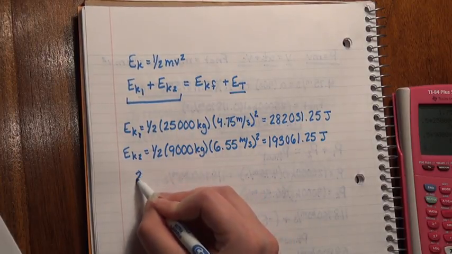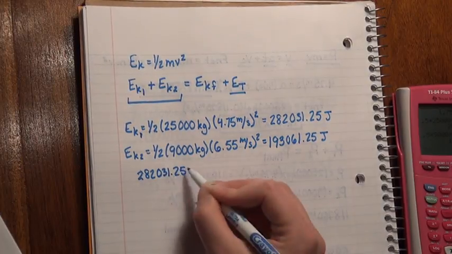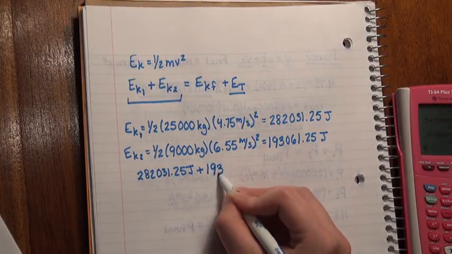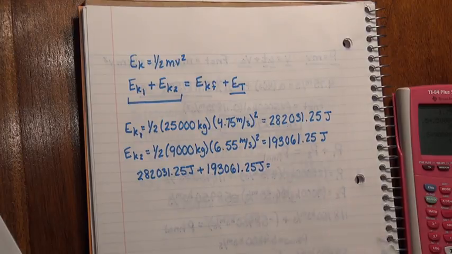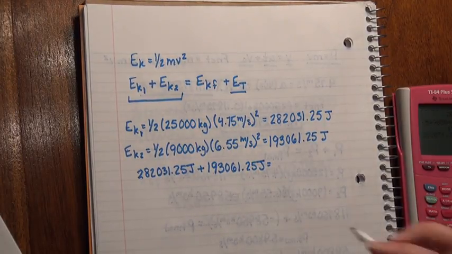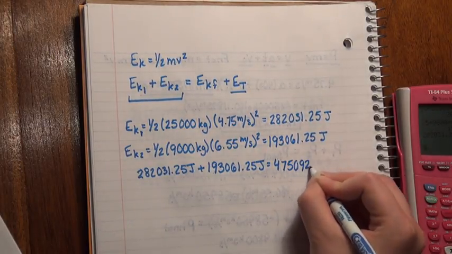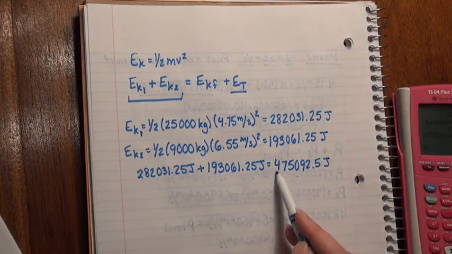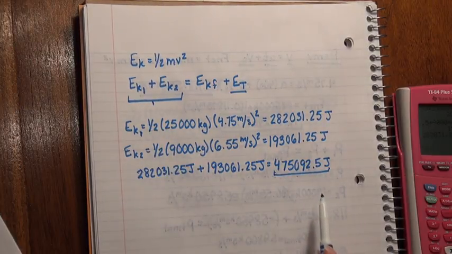And now we can add those together to get our side over here, EK1 plus EK2. And so we have 282,031.25 joules plus 193,061.25 joules. And that will give us 475,092.5 joules. And that is the equivalent of EK1 plus EK2, or this half of our equation here.